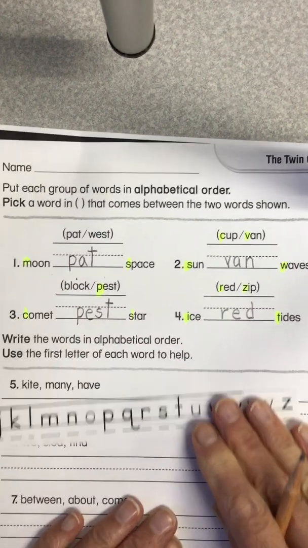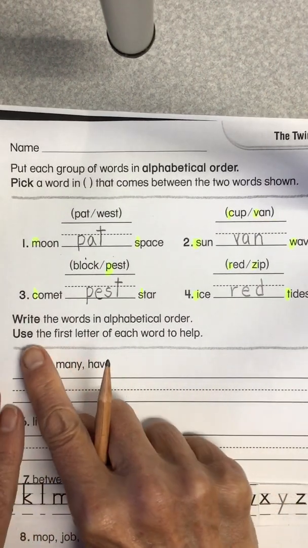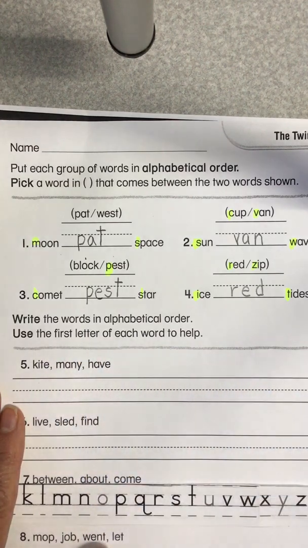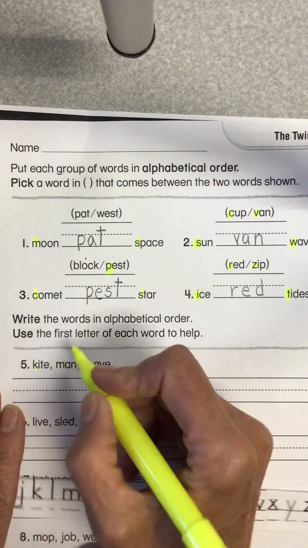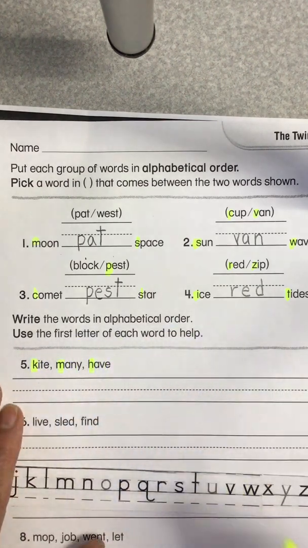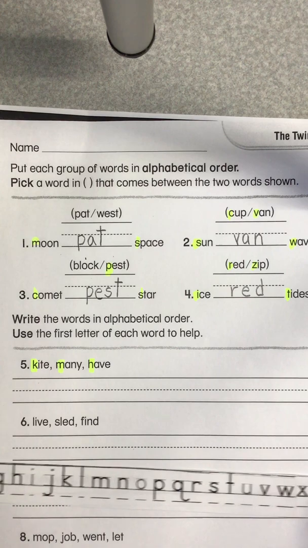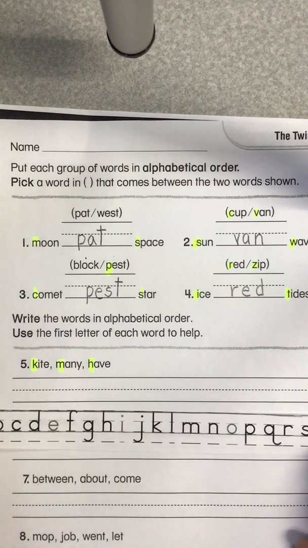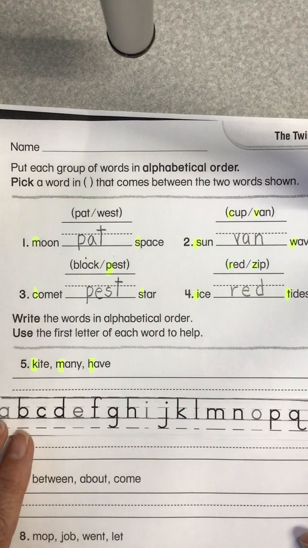All right, the second section of this tells us that we have to write the words in alphabetical order. And we have to use the first letter of each word to help us out. So you can draw a line under it. I'm highlighting it so I know K, M, and H. And I've got to figure out what comes first. And what I'm going to do is look at them and write down 1, 2, 3. That way I know when I go back, I don't have to keep looking them up.